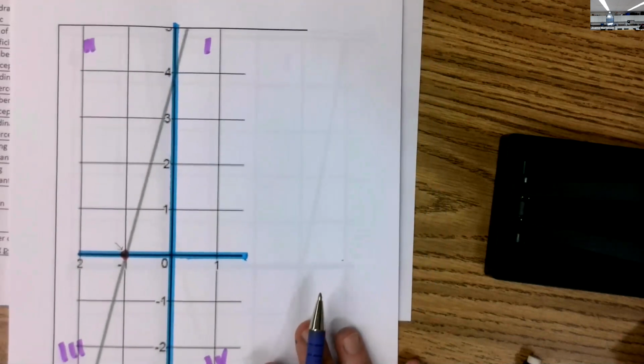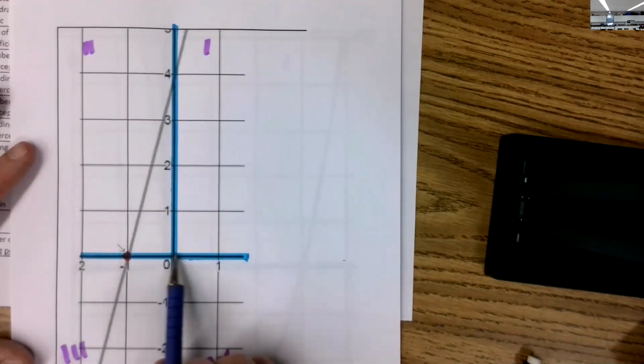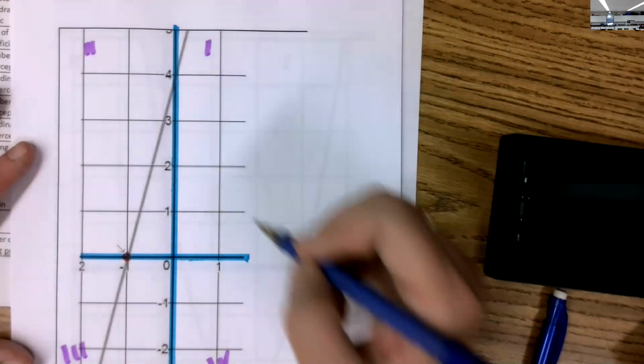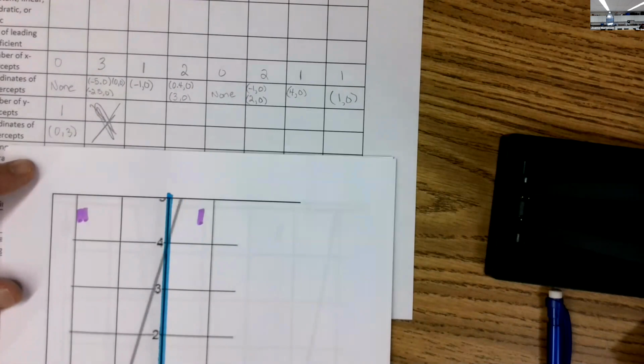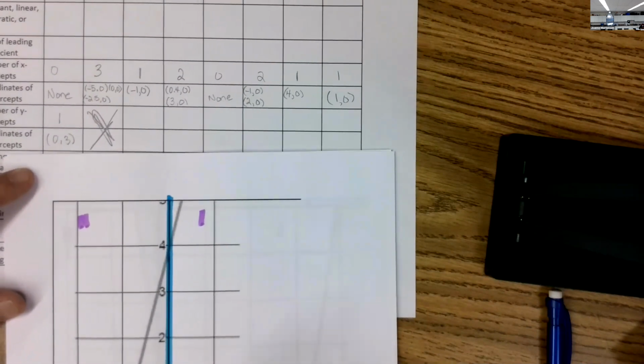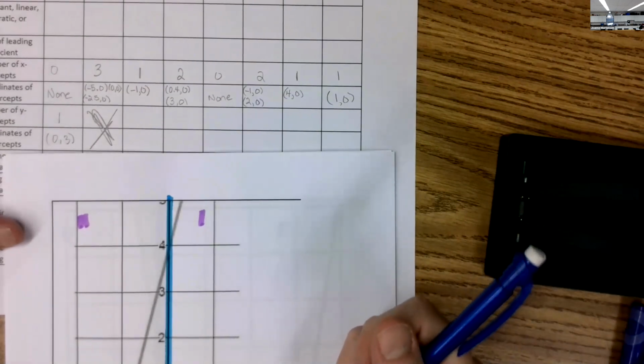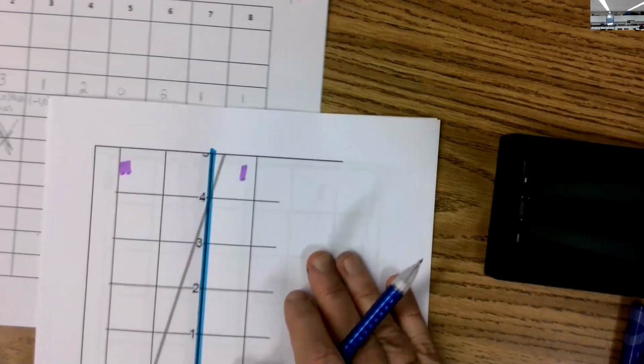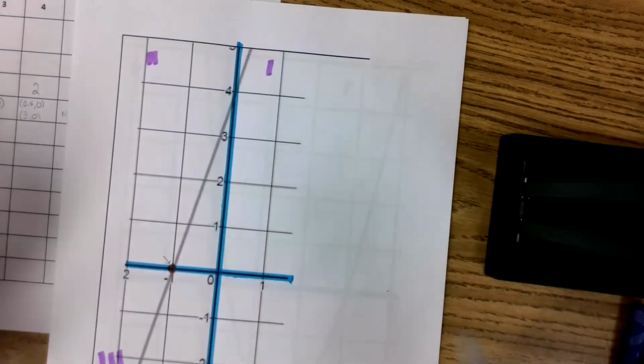All right, let's do this. So this is graph number 3. And here's my x-axis, my y-axis. Clarissa, how many y-intercepts do I have? 1, yes.